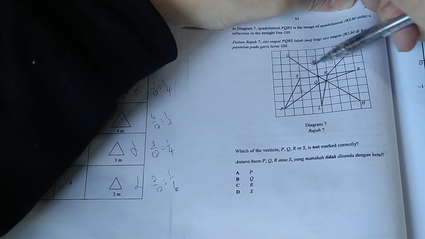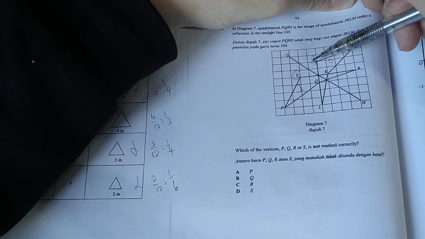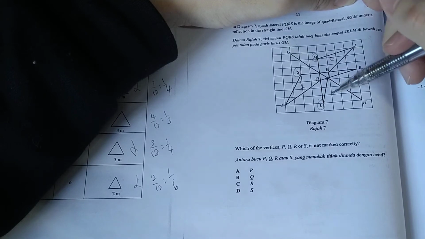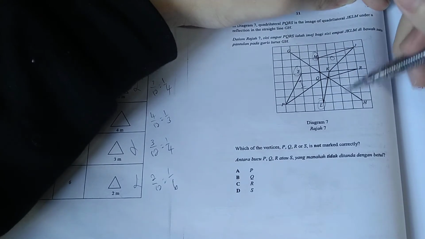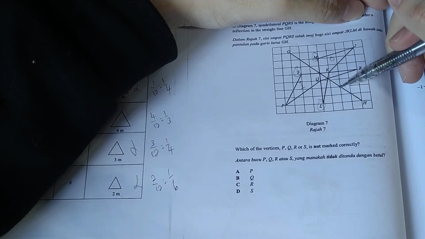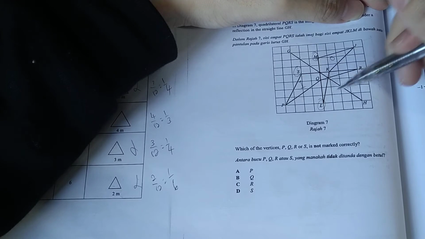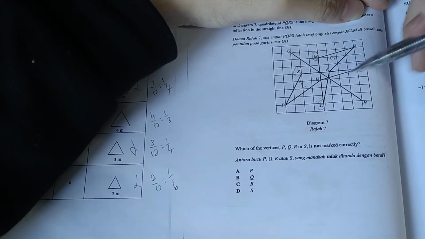So it means S and M, they are friends. Okay, these two are a pair, right? Okay, what about L? Its partner should be R, right? So let's count slanted. Cannot count horizontally. Cannot do 1, 2, 3, 4 and then 1. Cannot. The line is slanted, you have to count slanted also. So 1, 2. So how many units slanted? 2 units. So after the reflection line, count slanted 2 units. 1, 2 is R. So L and R, they are marked correctly.